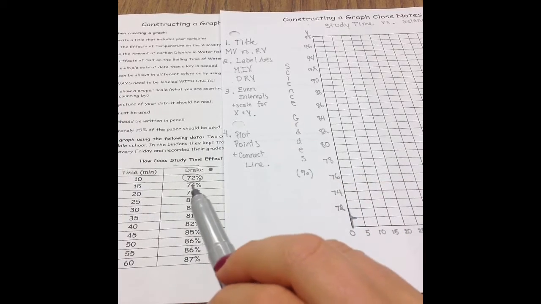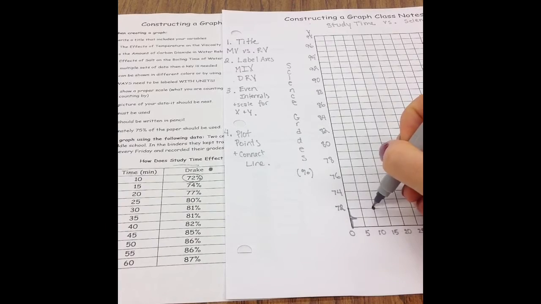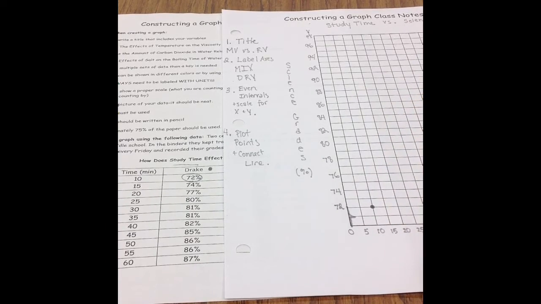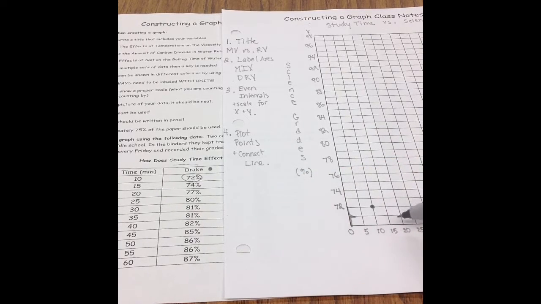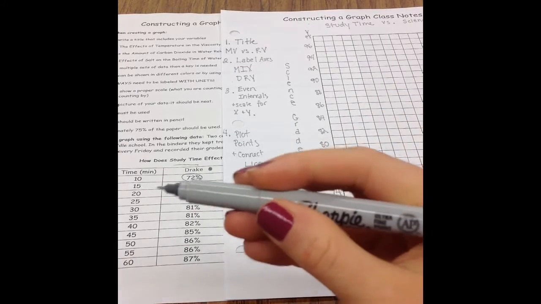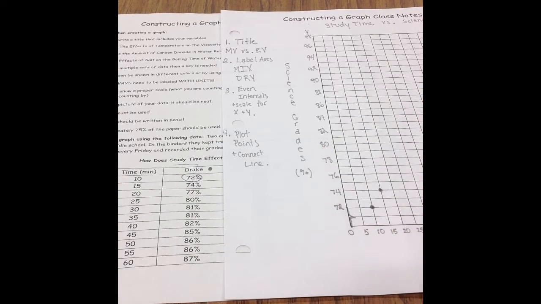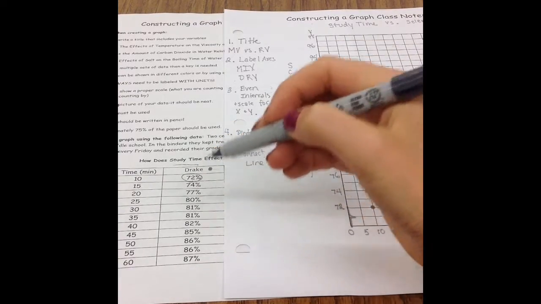At 10 minutes, Drake scored a 72. So on my graph, at 10 minutes, Drake scored a 72. So on the line, I'm going to use a circle and plot that point. Next, at 15 minutes, Drake scored a 74. So I find it, 15 minutes, Drake scored a 74. At 20 minutes, he scored a 77. So I find 20 minutes, and he scored a 77. Okay, if you look, that's my 77. So I'm going to plot that. And continue plotting these points.